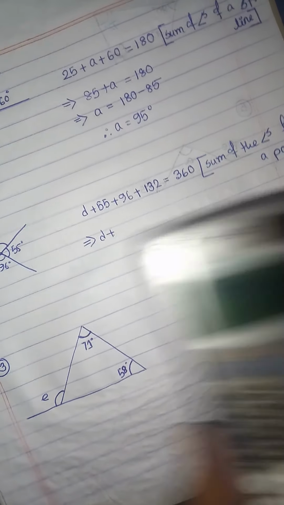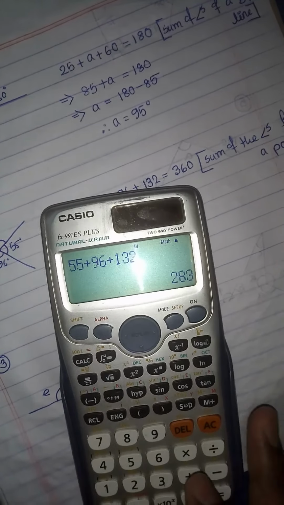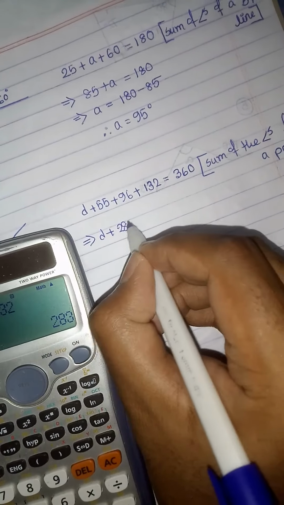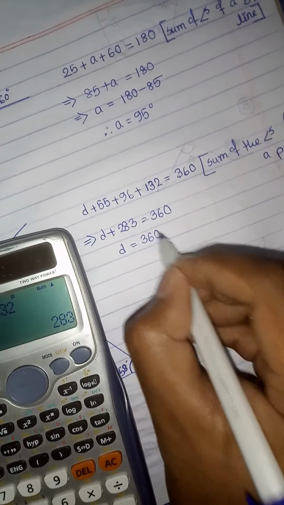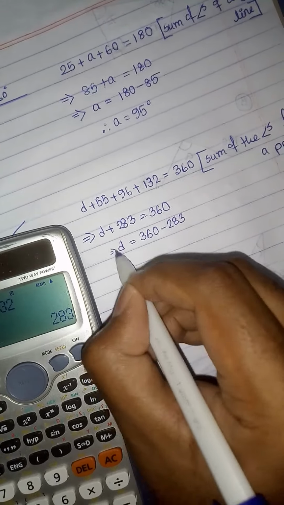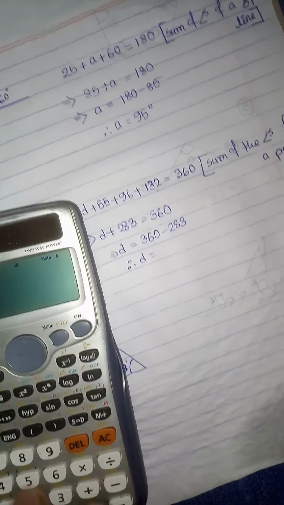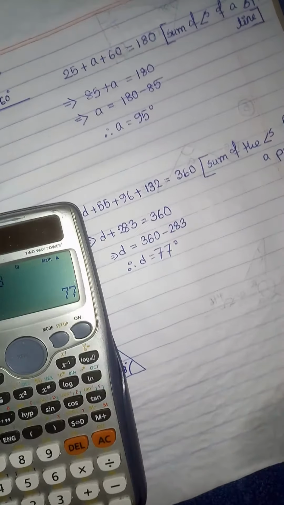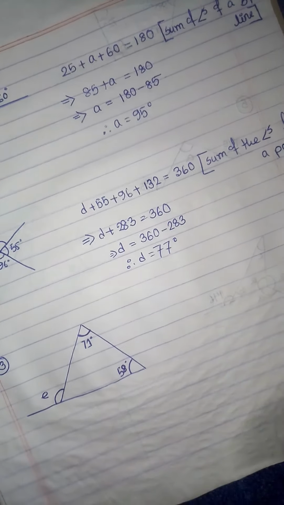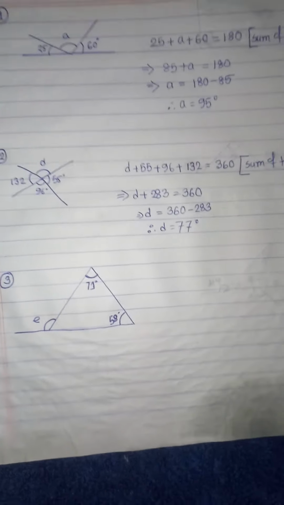So for solving, the formula is D plus 55 plus 96 plus 132, this is 283. So D plus 283 equal to 360. So D equal to 360 minus 283. So the value of D is 360 minus 283, 77 degrees. So this is the value for D. I hope you are clear with this solution. Okay, now let's have a check.